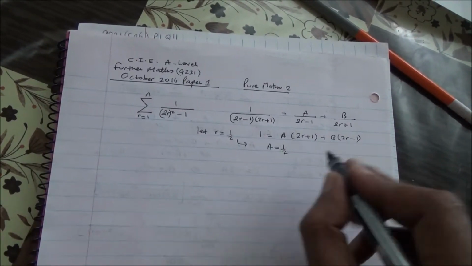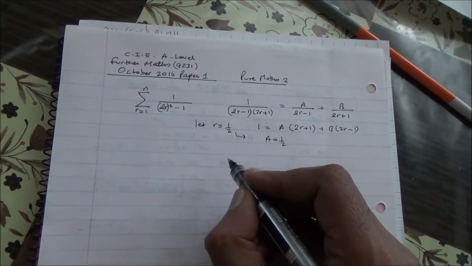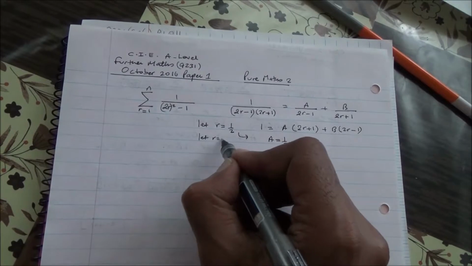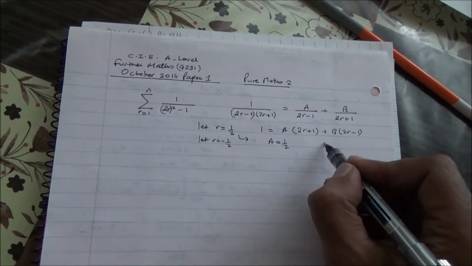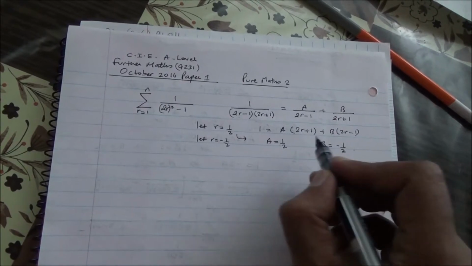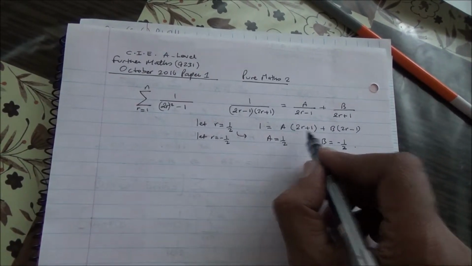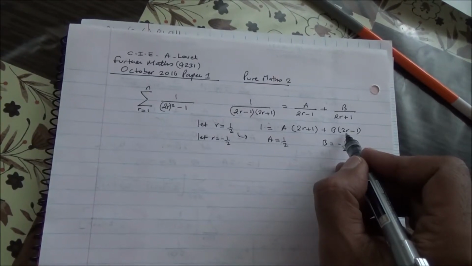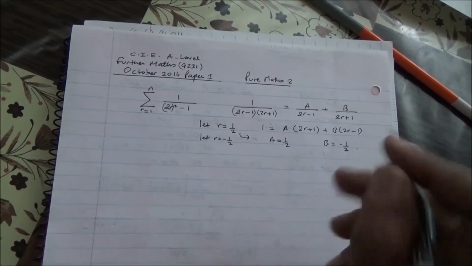For B, we substitute r equal to minus half, and then B is going to be minus half.